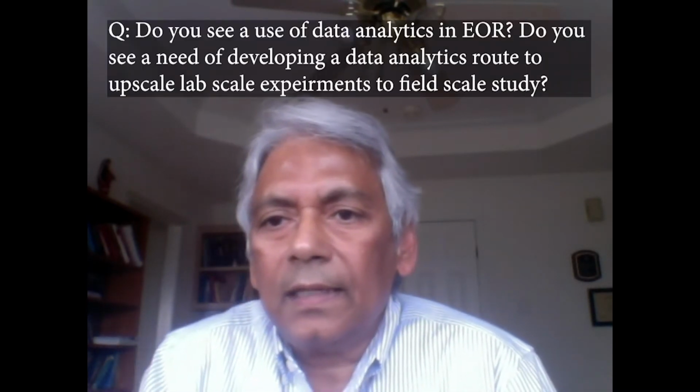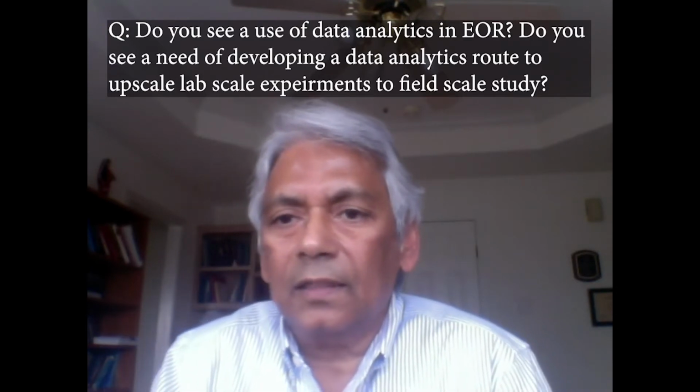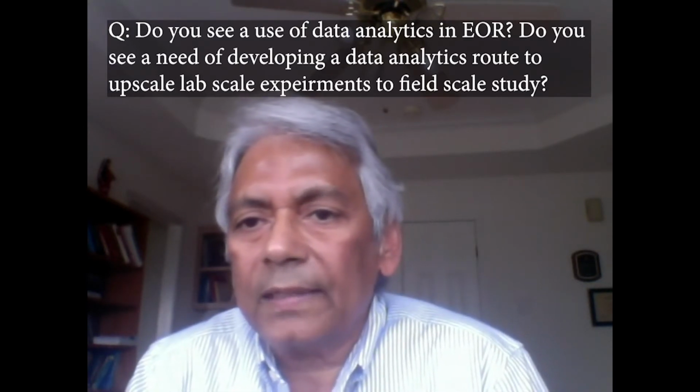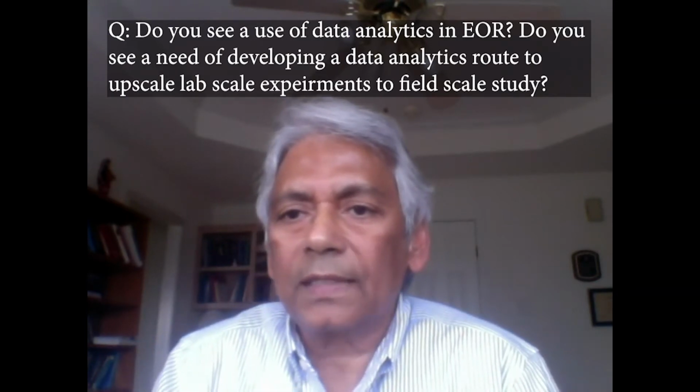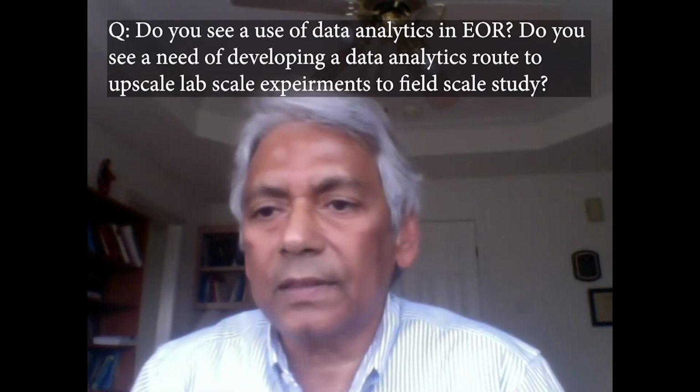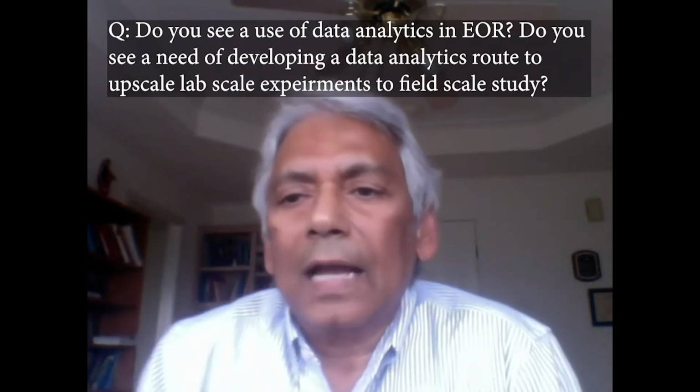Do you see a use of data analytics in EOR? Do you see a need to develop a data analytics route to upscale lab-scale experiments to field-scale studies? Data analytics has its place and will definitely help. Let's say we do some experiments in the lab. It depends on what the mineralogy is, so you correlate what kind of mineralogy you have with what sort of behavior you observed.